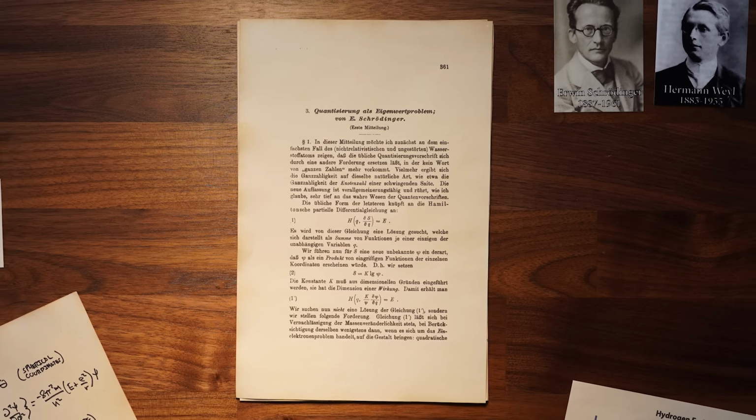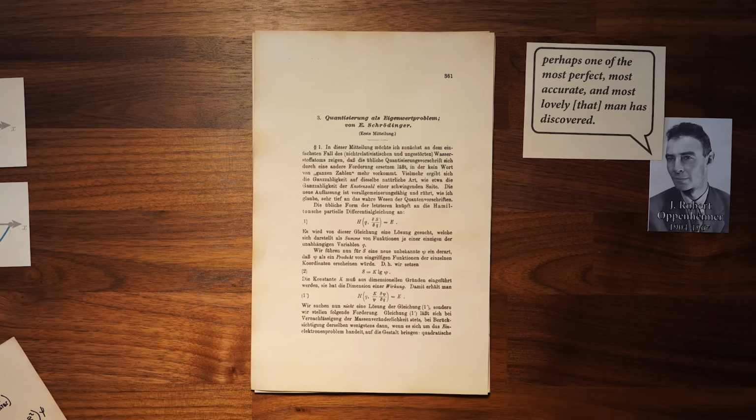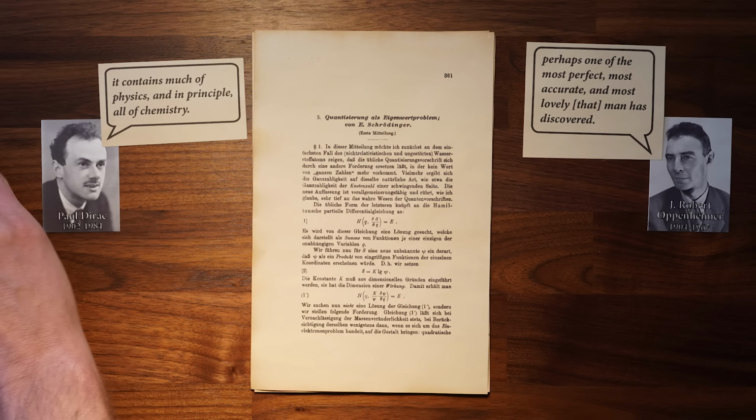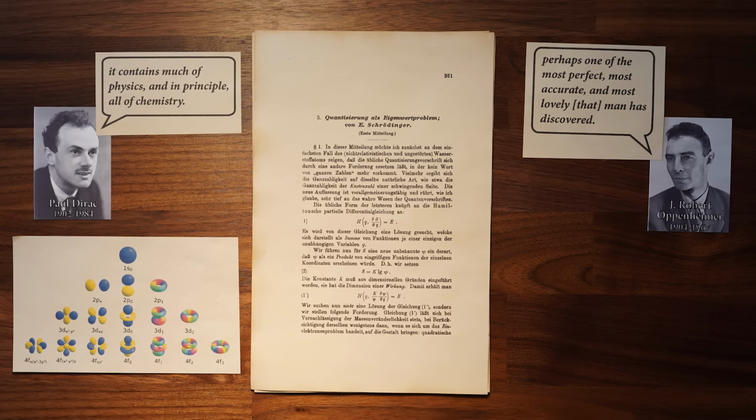The response from the scientific community was quick and positive. Robert Oppenheimer later called Schrödinger's result perhaps the most perfect, most accurate, and most lovely theories that man has discovered. And the physicist Paul Dirac remarked that Schrödinger's result contains much of physics, and in principle, all of chemistry. The orbital electron patterns that you may have learned in chemistry class are the solutions to Schrödinger's equation.